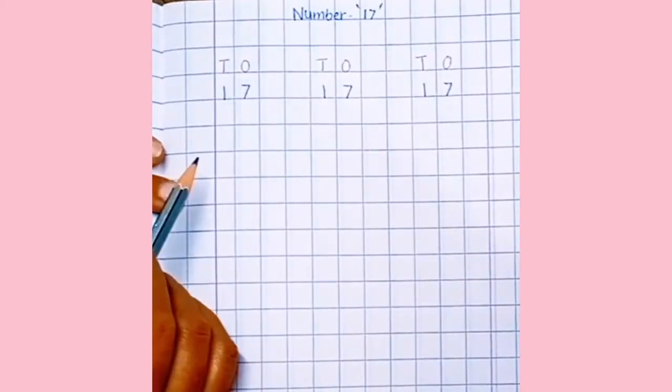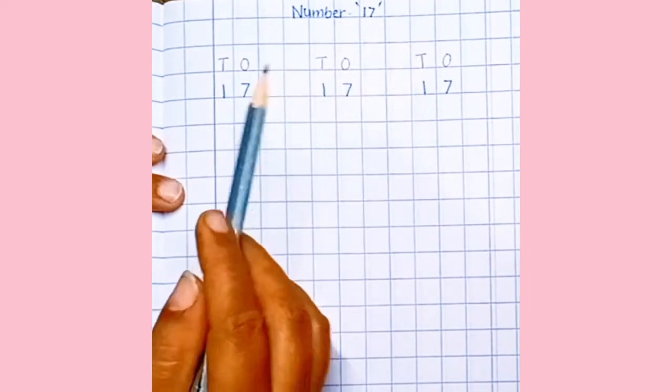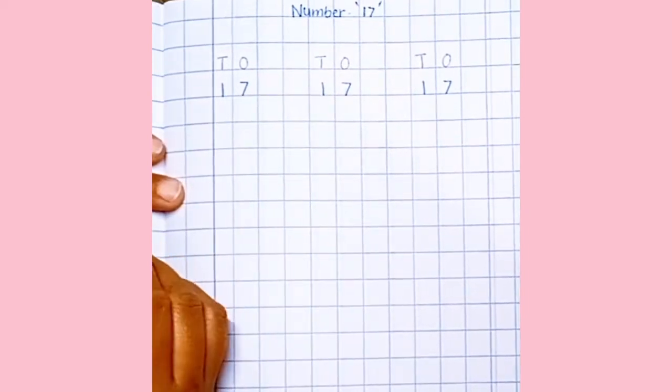Children, today we will write number 17 in our maths notebook. So let's start. Number 17. First write today's date.